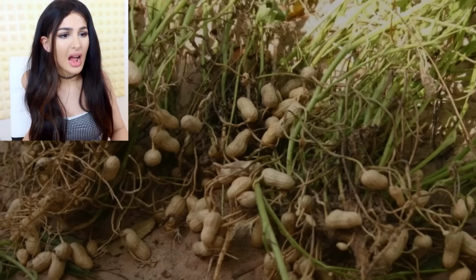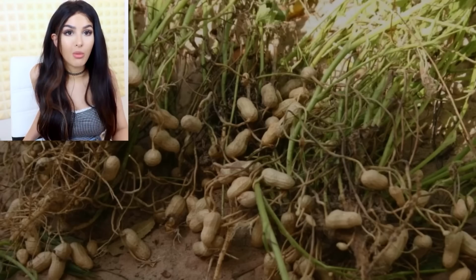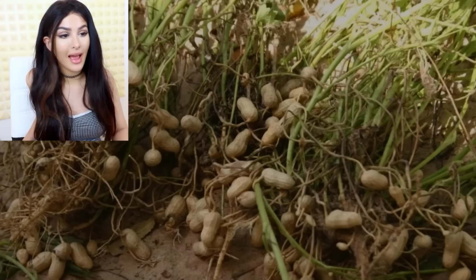Peanuts grow in the ground? I mean, they had to have come from somewhere. I just didn't think it was the ground. I didn't know where they came from, honestly, but all I have to say is nice. Cool story, bro. Now we know.